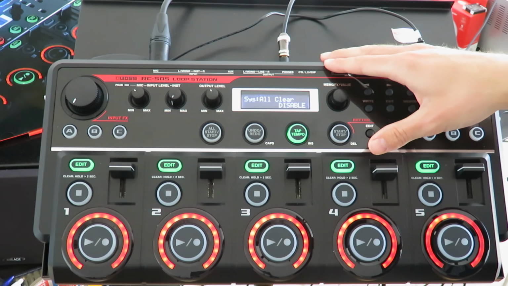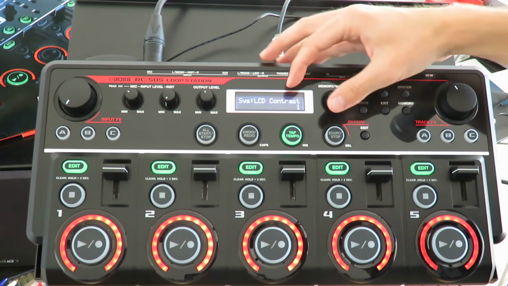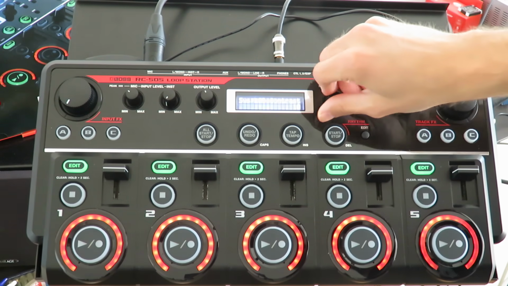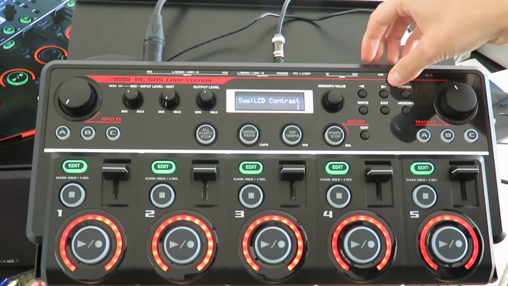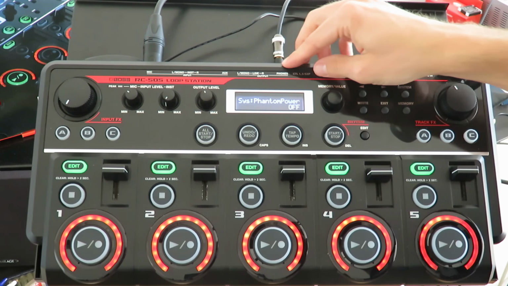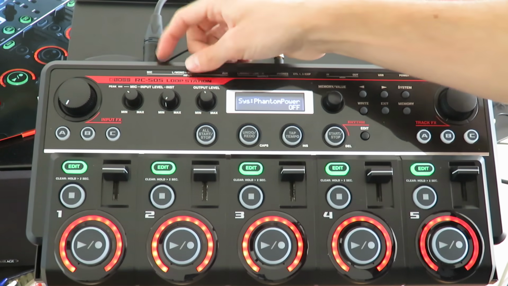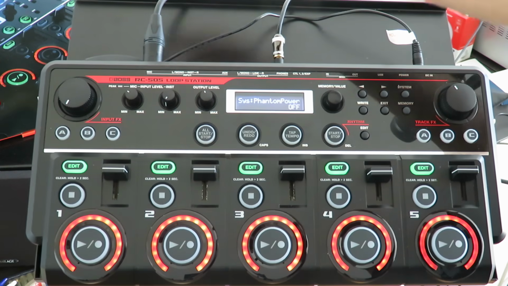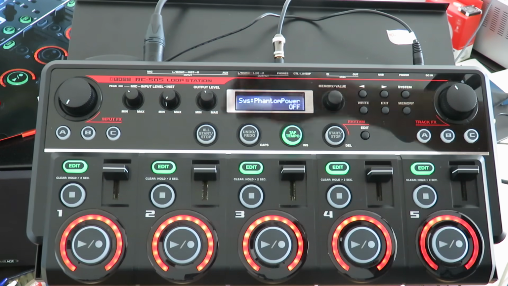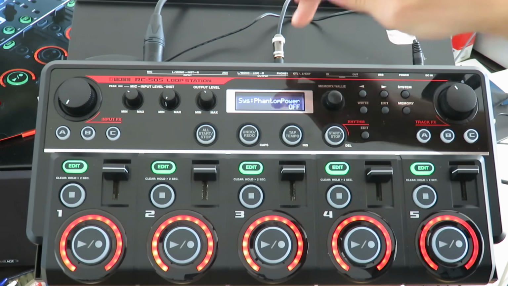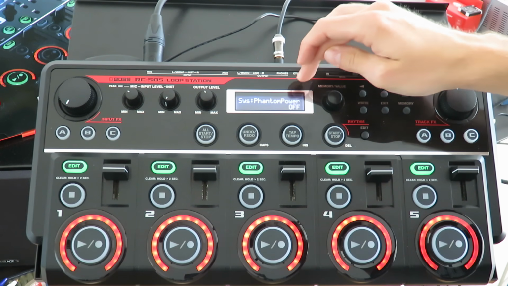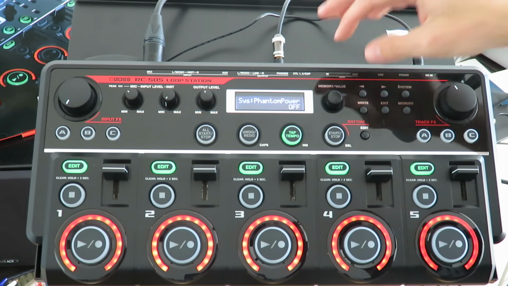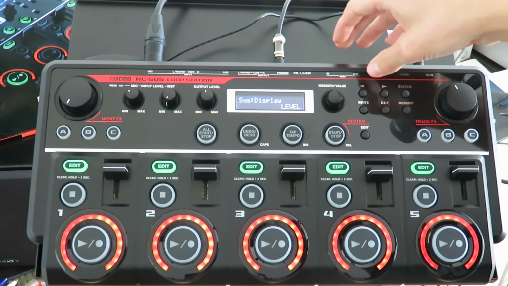So let's see what we have here. Number 1, pretty self-explanatory, LCD contrast. I can turn the contrast up, but then my camera doesn't see anything, so I turn it down again. Phantom power, whether or not you put power on the mic jack. Some microphones need that, however, it's safe to keep it off unless your microphone is not working and it specifically needs that power, then you can turn it on. I'm not gonna do that because mine doesn't need that.